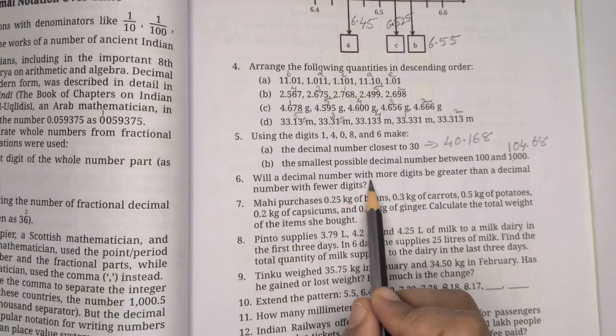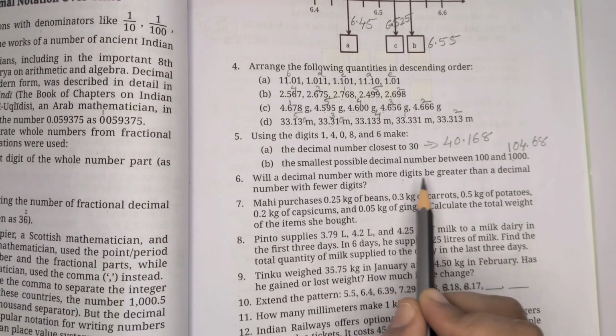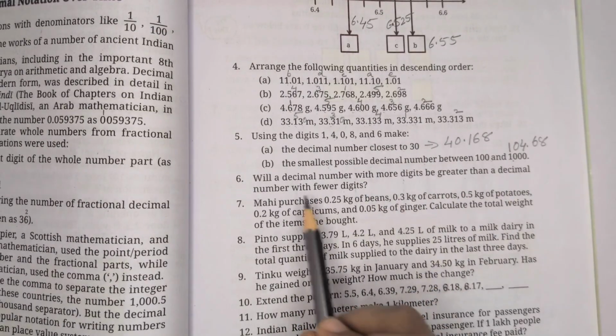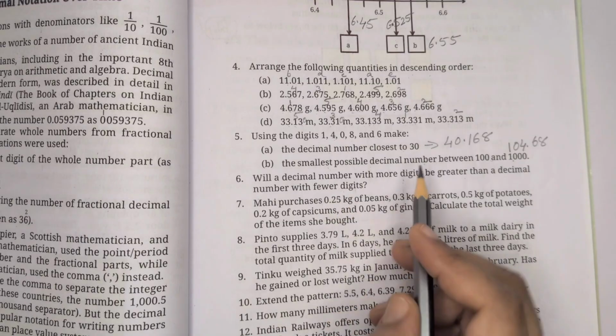Will a decimal number with more digits be greater than a decimal number with fewer digits? No.